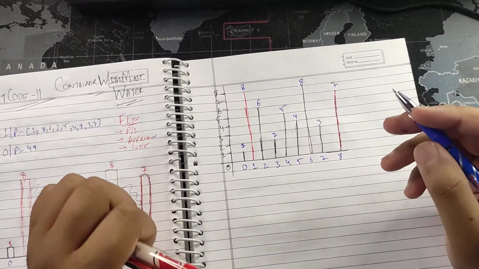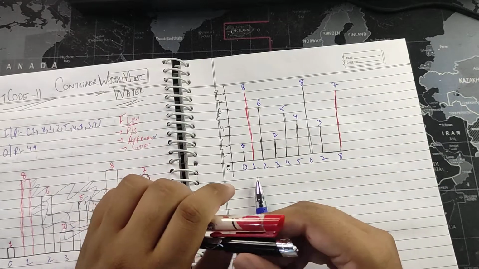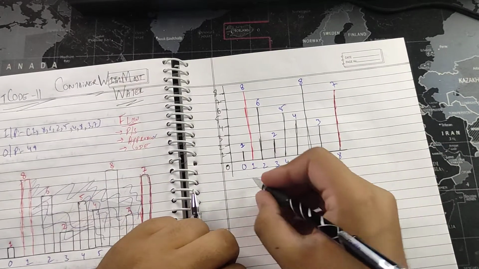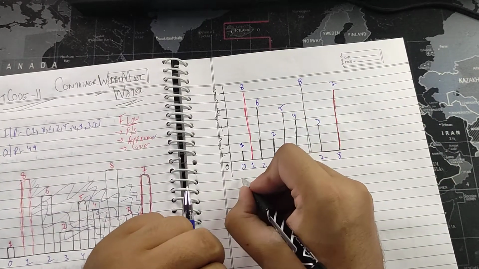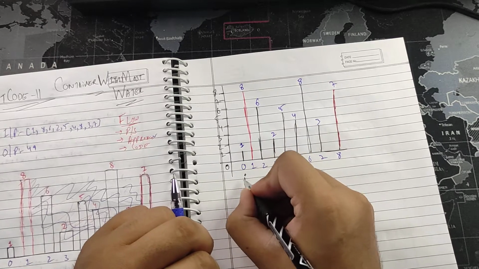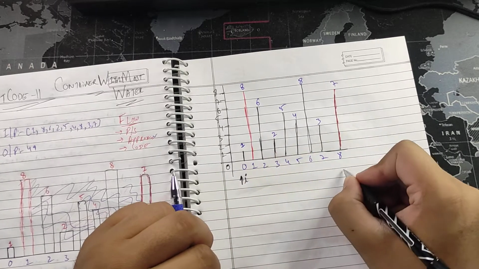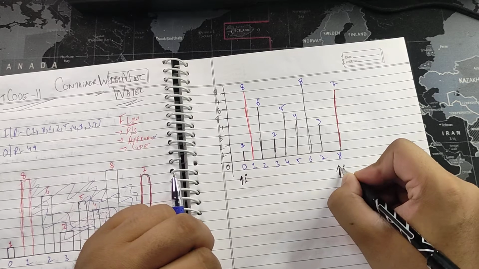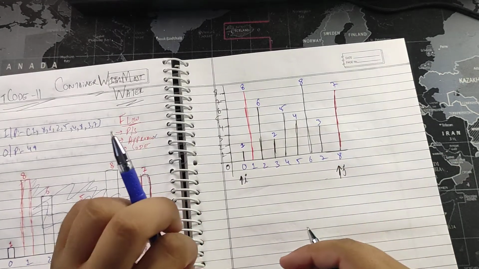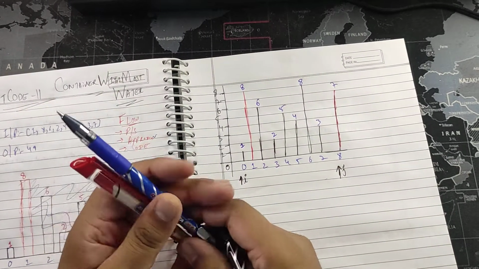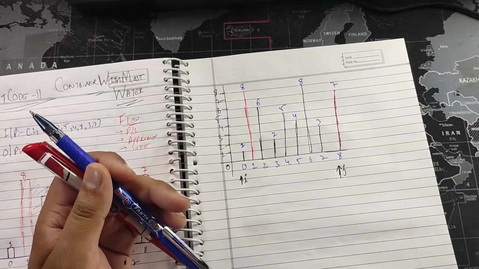Okay, so now how am I gonna approach it? I will use two pointers. My initial pointer i will be over here on the 0th index, and my j pointer will be at my last index. Okay, in this way. Now what I will do, I will first of all get the minimum length.